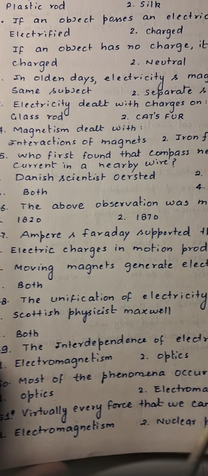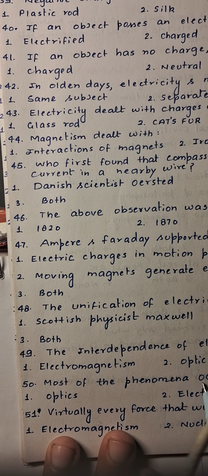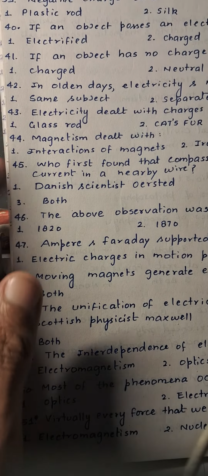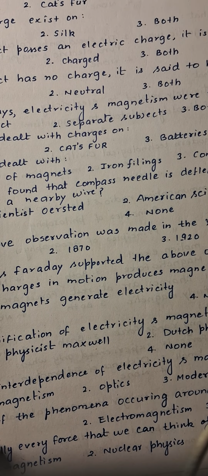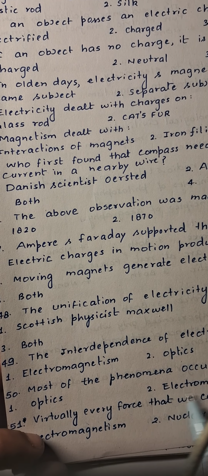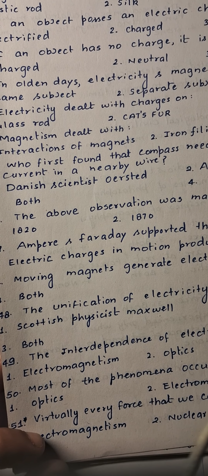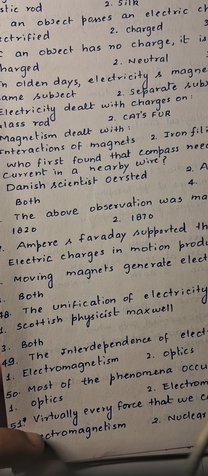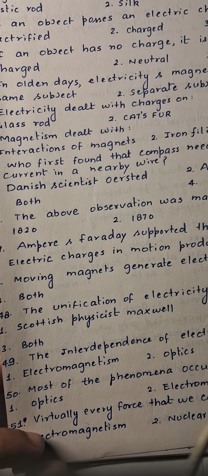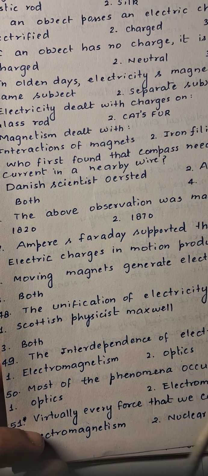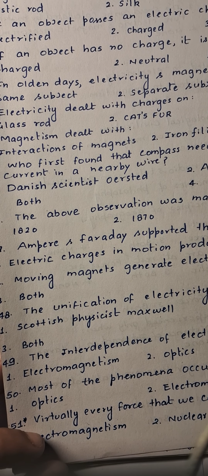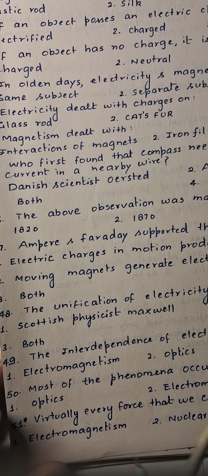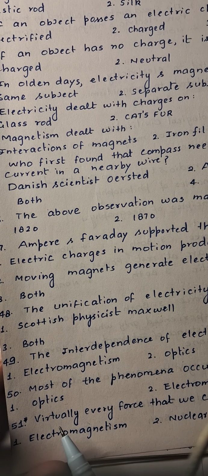Next is question number 50, which says that most of the phenomena occurring around us can be described under, so this can be described under electromagnetism as in general life, at the general scale, at the macroscopic level, it is electromagnetic field which dominates. So all of the events, all of the forces like normal force, string tension, friction, they can be explained by electromagnetism. So second option is correct over here.